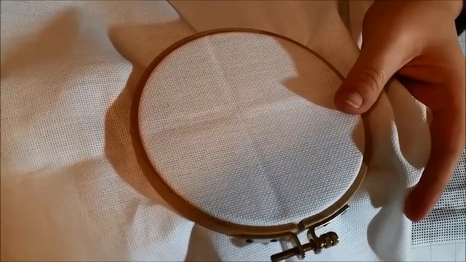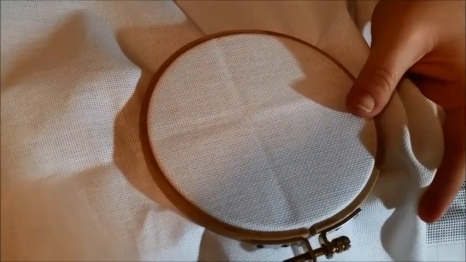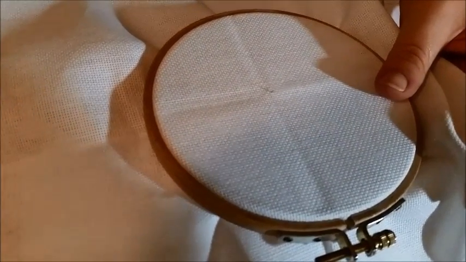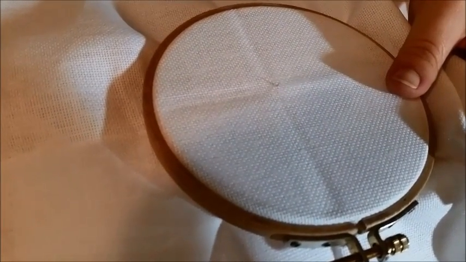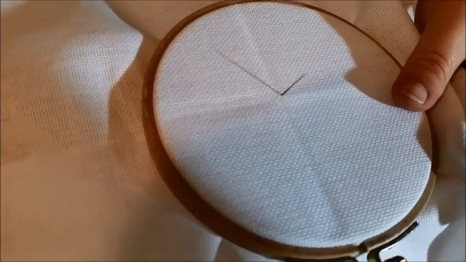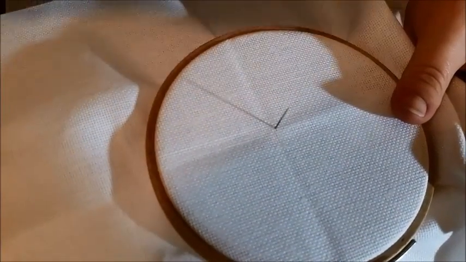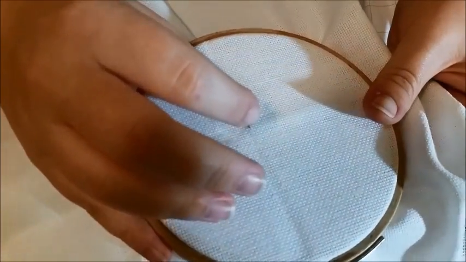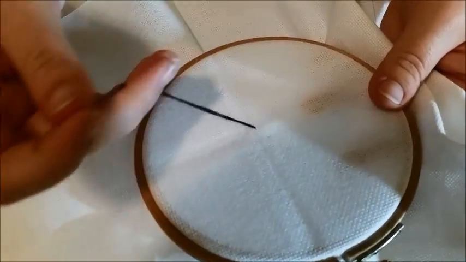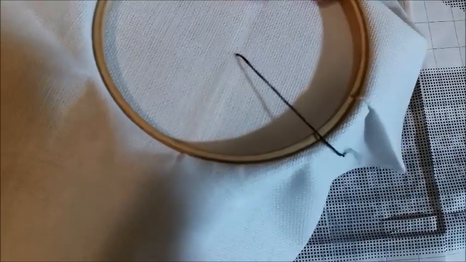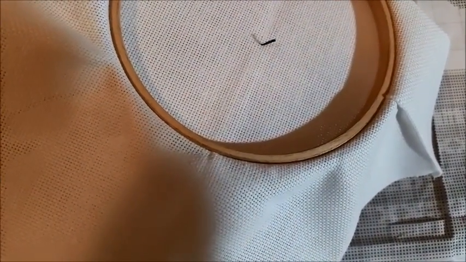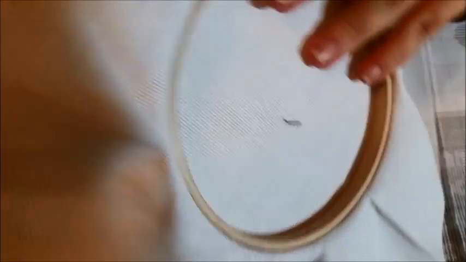Okay, so now I'm going to show you how to get started with the threading into the material. Now the holes are really small, so it's kind of hard to see, but you just kind of have to poke around until you see the needle come up. Now we're going to start right here. I'm just going to show you the basics of the cross stitch. What you're going to do is you're going to make an X in each one. So you pull it through. I normally flip over, because you don't want to pull it all the way through, but you pull it down to where it's not long.